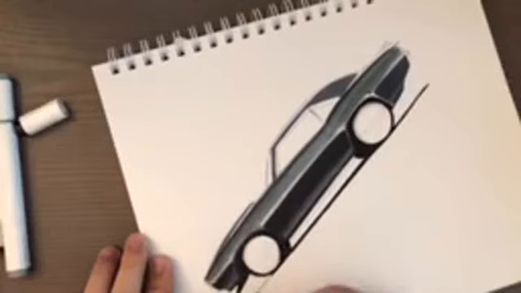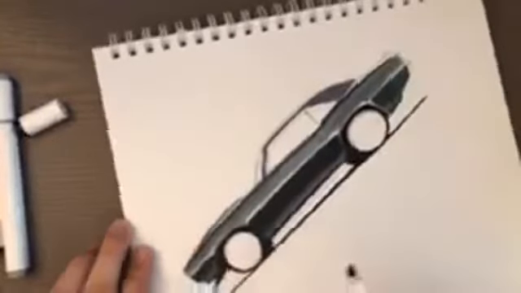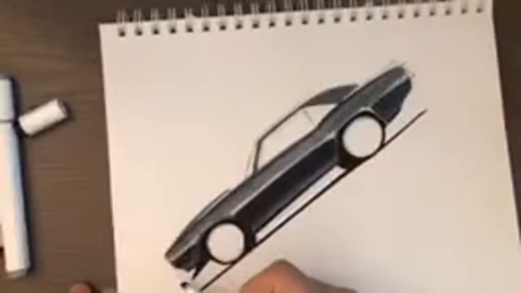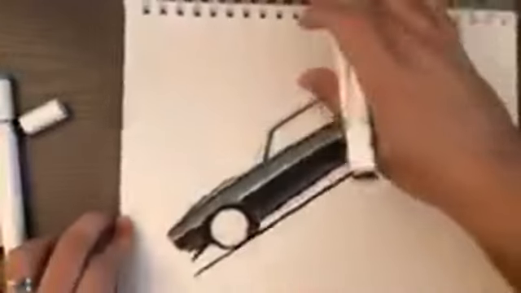Same thing here, we have the front of the car sticking out, and that obviously means that the shadow is going to continue all the way until the end of the car, basically.